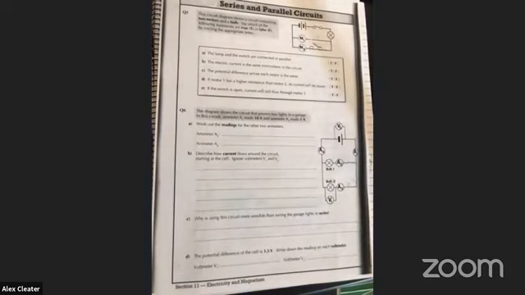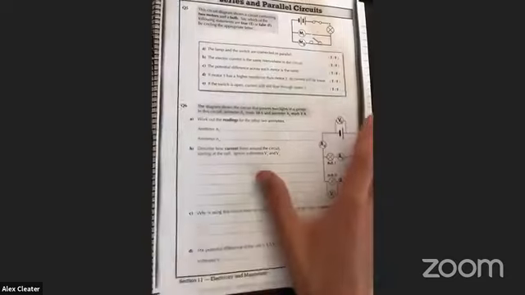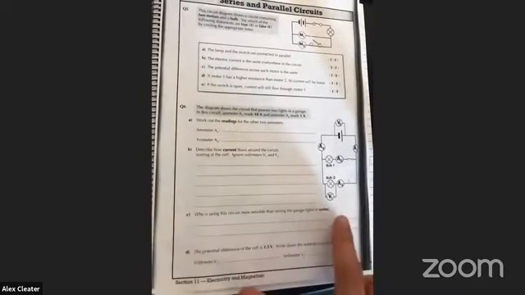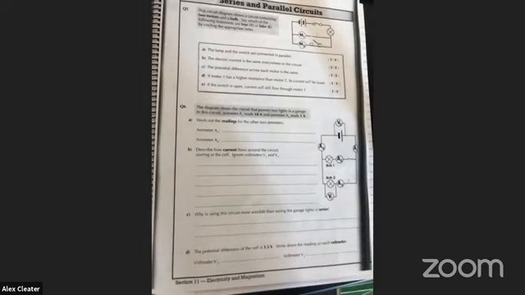So let's just check. So you've written down all the answers for question 5. Good. Write question 5 on the notes as well, please. Then moving on to question 6. Actually, there's not too much maths here. It's just understanding of circuits.